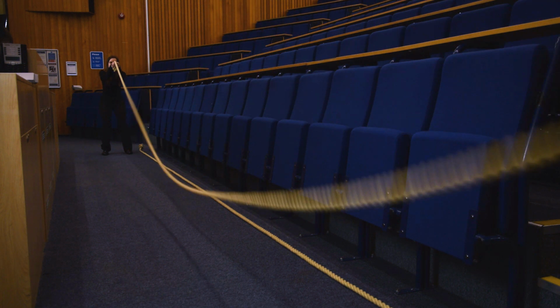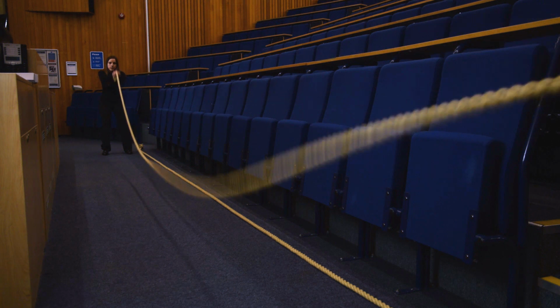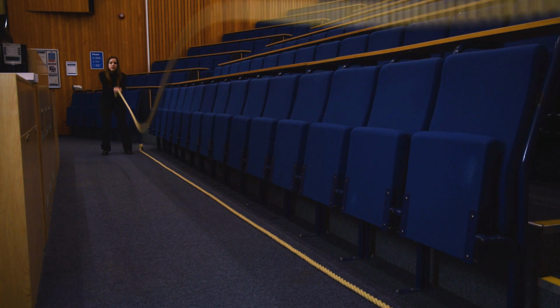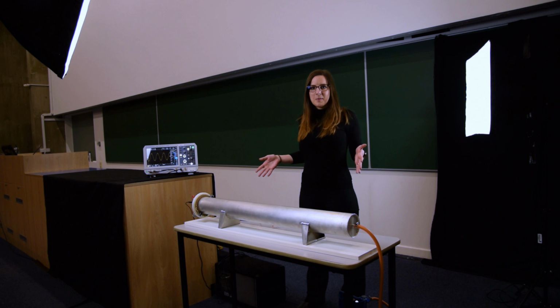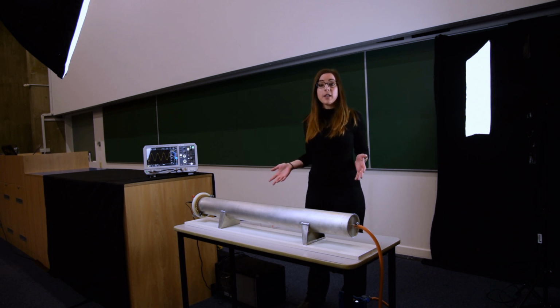Waves transfer energy from one place to another. The waves that I'm making here travel along the rope to the end. But what happens if you get a reflection? This is a Rubens tube. It's been developed by two German physicists in 1905 because they wanted to visualize waves.